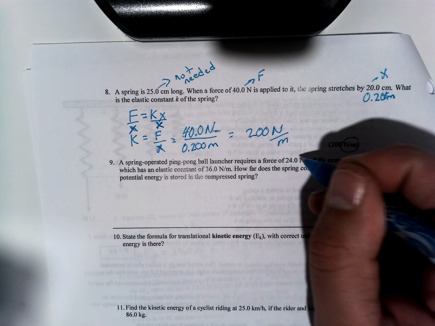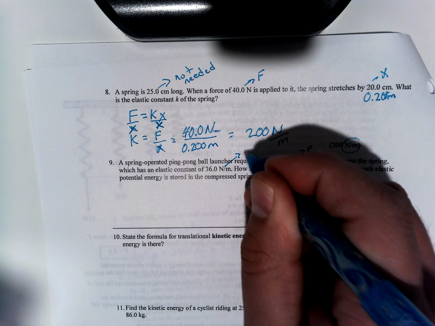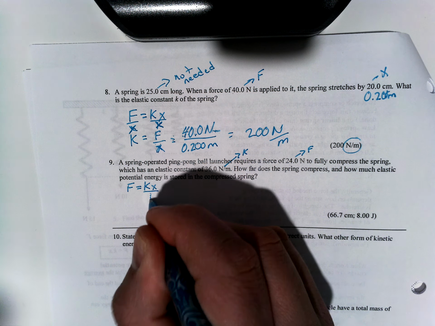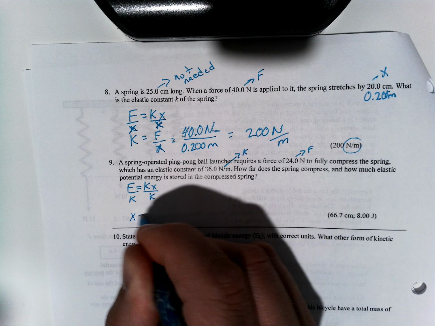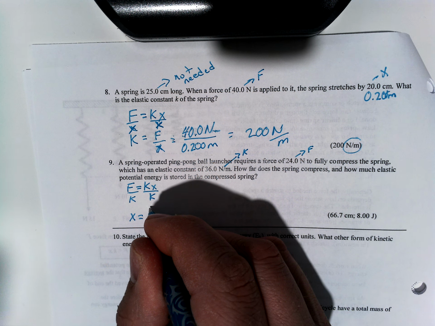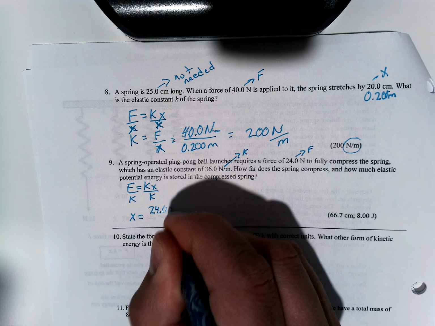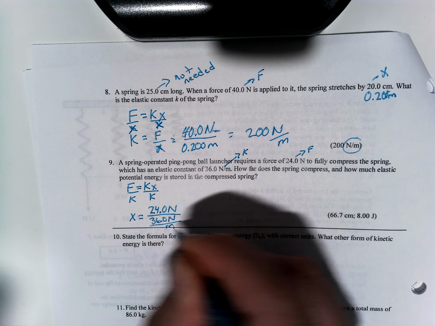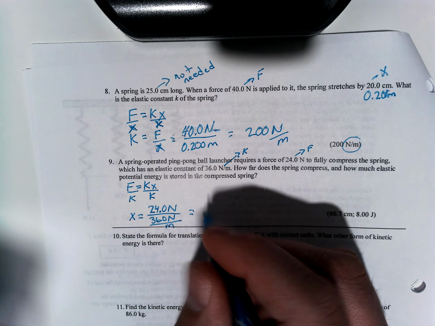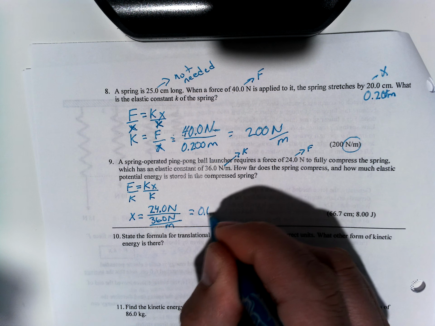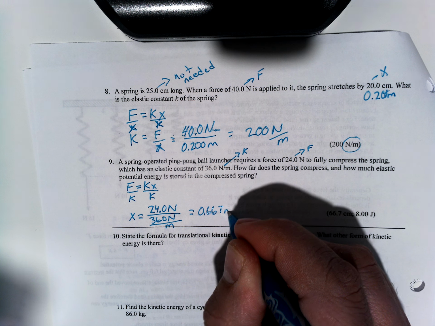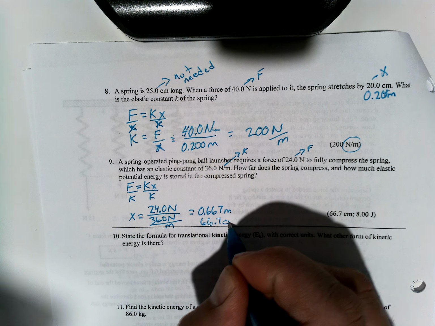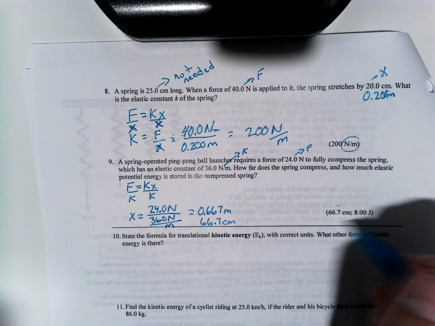So first, this is our force. This is our K value. So we have F equals K times X. Now we're looking for X. We're going to divide both sides by K. So X is equal to our force, 24.0 newtons, divided by 36.0 newtons per meter. And so our X value we get in meters, so 0.667 meters. And just to give us a nicer answer, put in centimeters, so 66.7 centimeters, which we got over here.